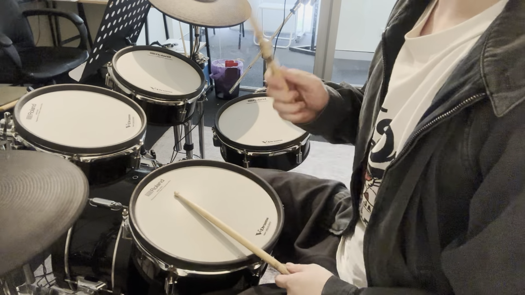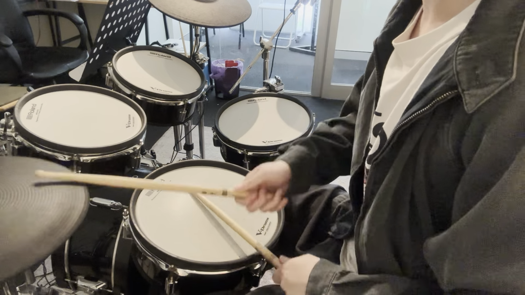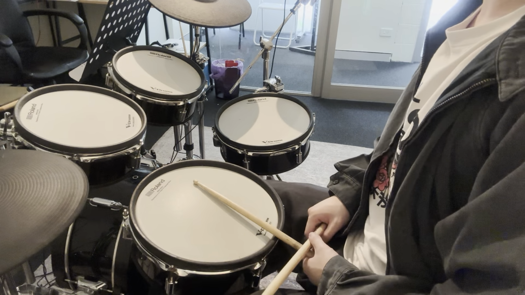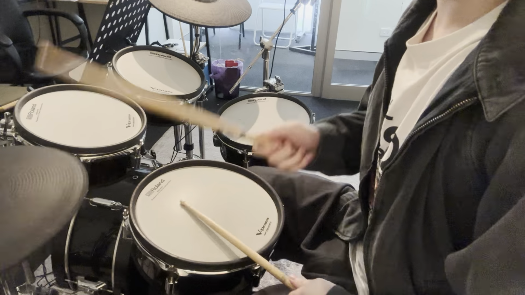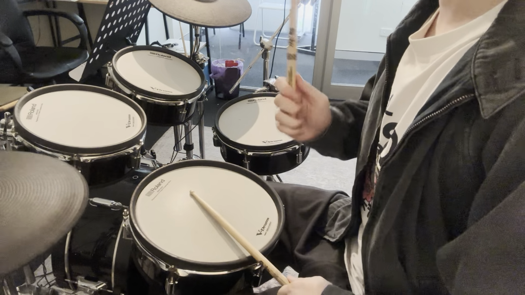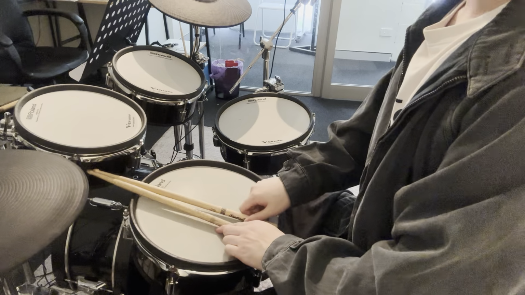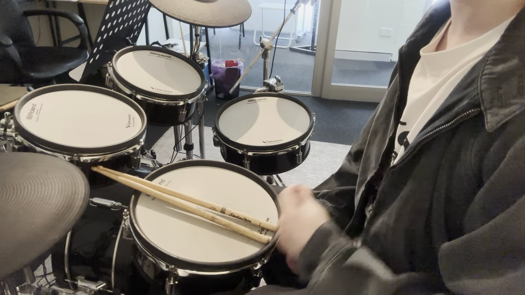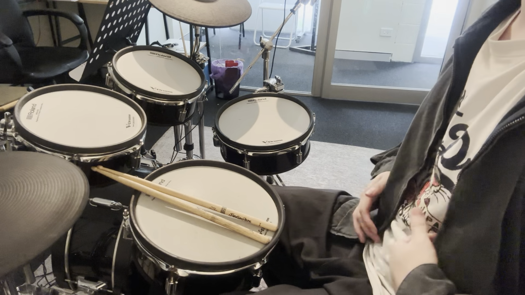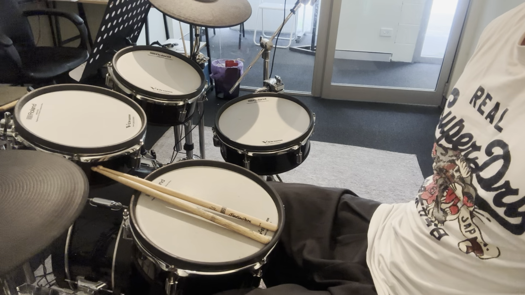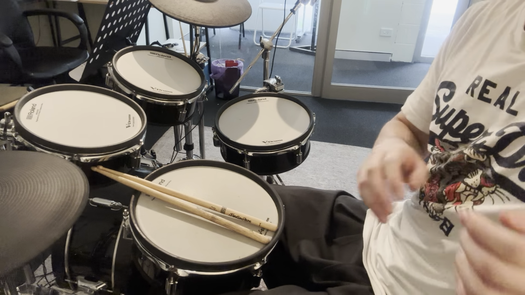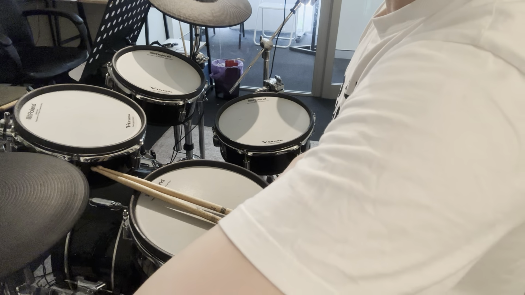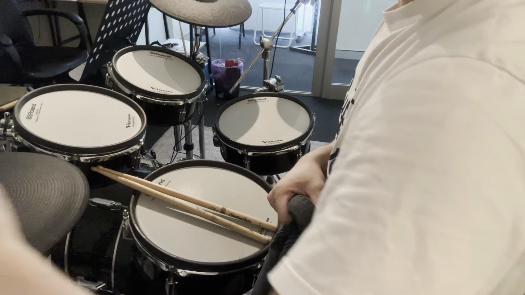So section A is 1, 2, okay, and remember that's gonna be open hi-hat for the whole section A. So it's just gonna be 1 and 2 and then 3 and 4 and 1 and 2 and then 3 and 4 and okay. And after that we're going to the first ending and it's basically the same. So it's just 1 and 2 and 3 and 4 and okay.